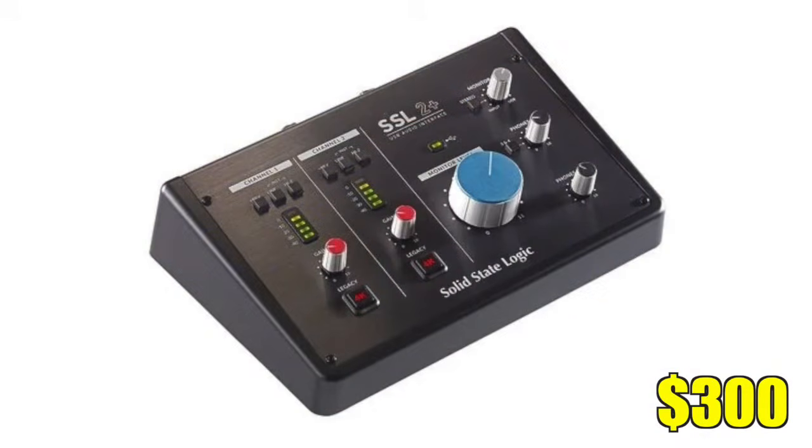All right, my third pick is the SSL2, and this is going to run you about $300. This interface is made by Solid State Logic, and they are a pretty reputable company when it comes to building out professional studios. The SSL is a bit of a step up from the Focusrite brand. It also has some built-in things to process your voice on board the actual unit versus using additional plugins. It's still very simple to use, but it feels a little more pro than maybe the Focusrite. So if you've got the budget, this is a really nice upgrade from the Scarlett series.